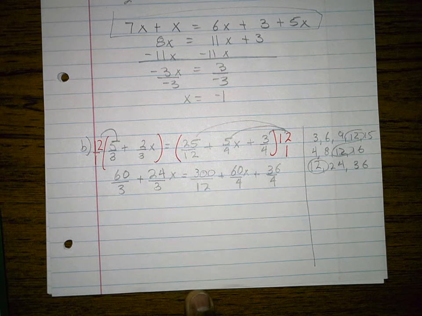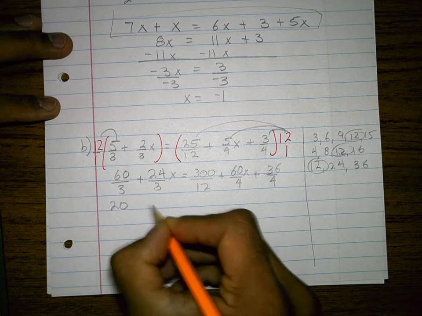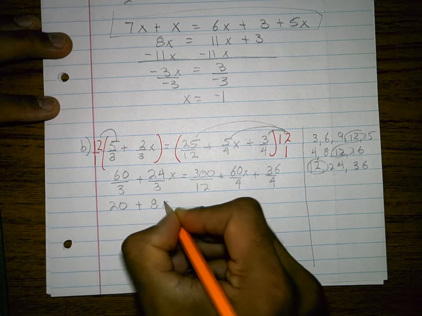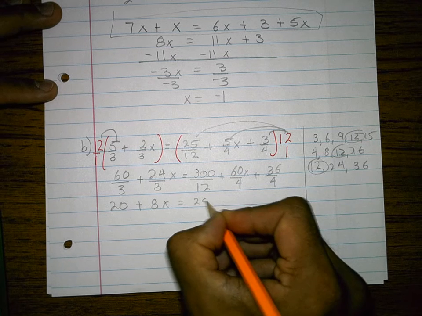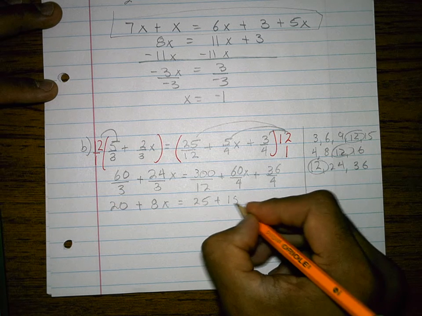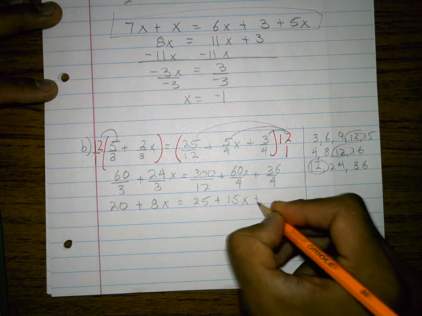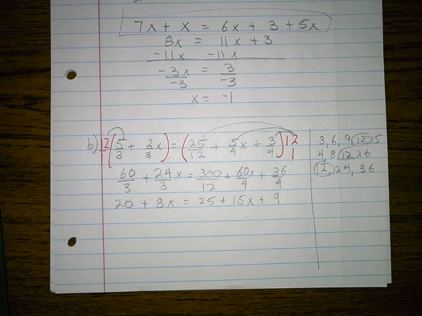Now, like I said, everything should reduce. So this is 20 plus 8x equals 25 plus 15x plus 9. Everything reduced.